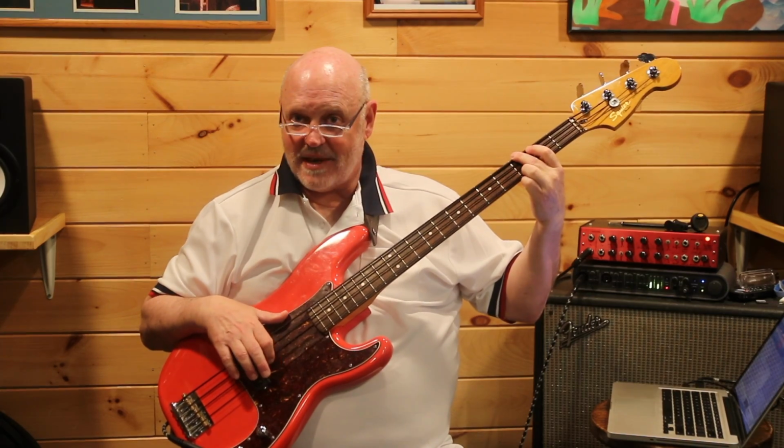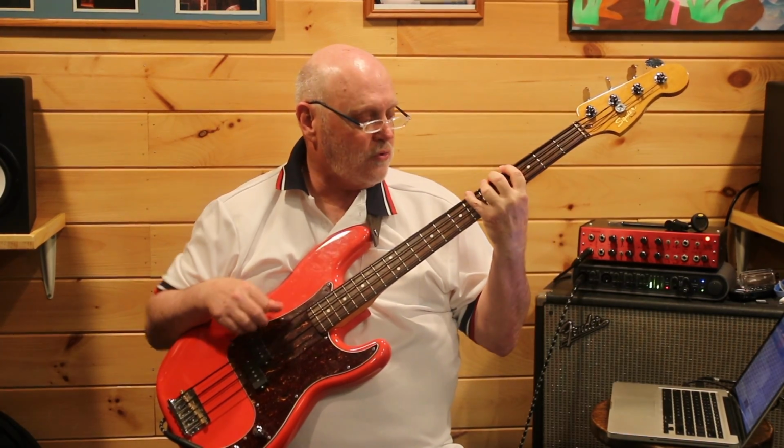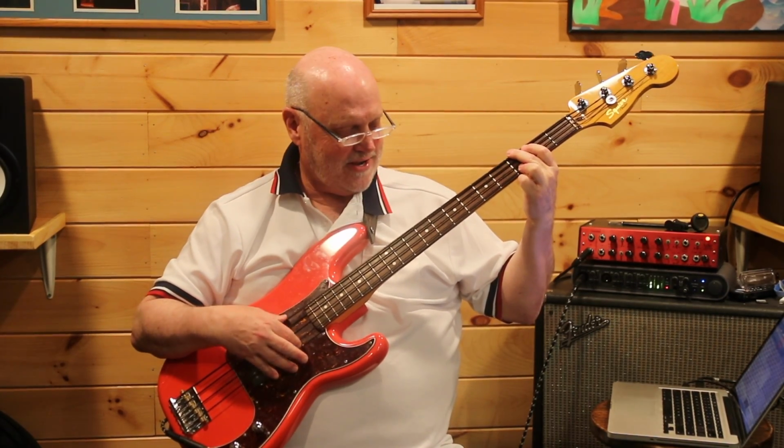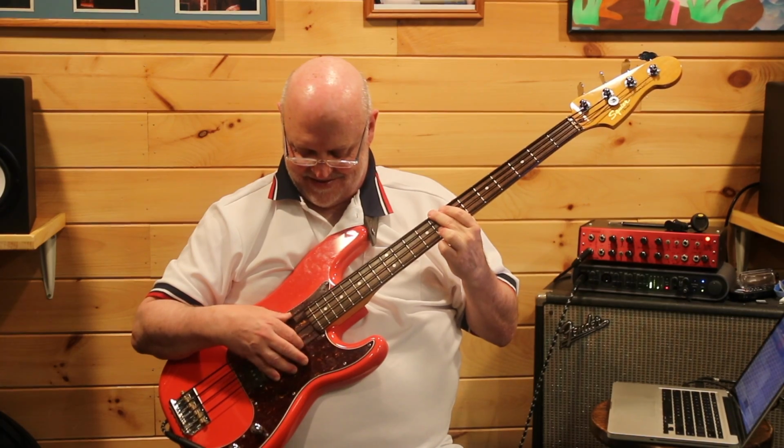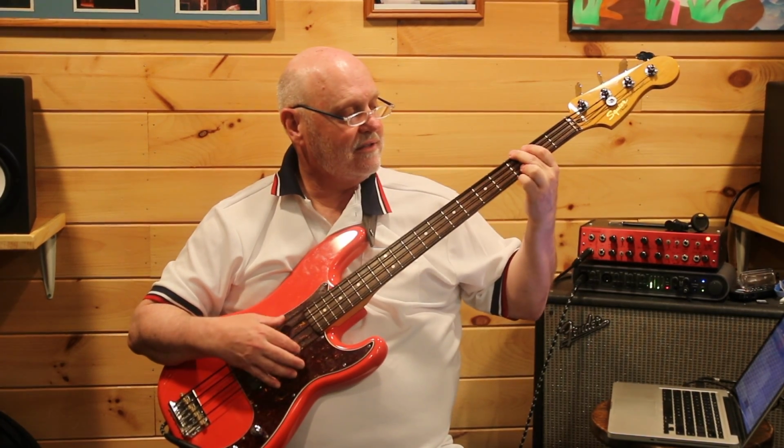All blues has a 1 chord. Here's the 1 chord in G minor. Now notice I just played the root, and then I played the 10th, which is 1, 2, 3 of the minor, but it's up an octave. So here's the 1 chord again. Up to the 4 chord. Back to the 1 chord.